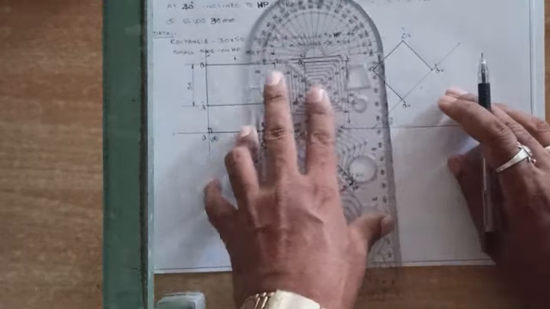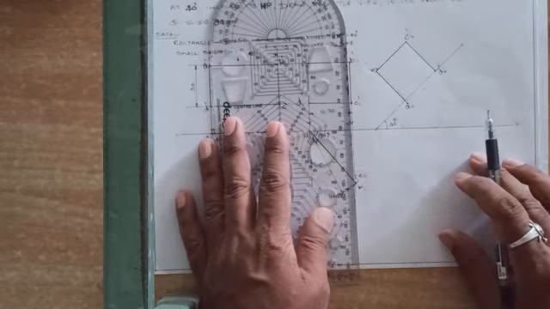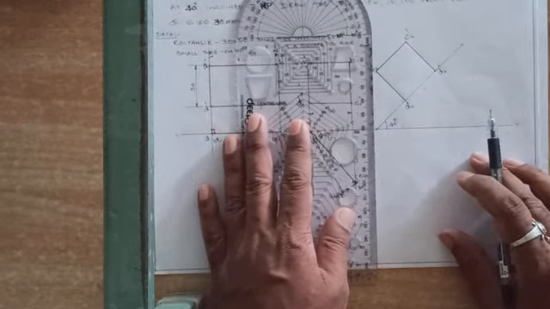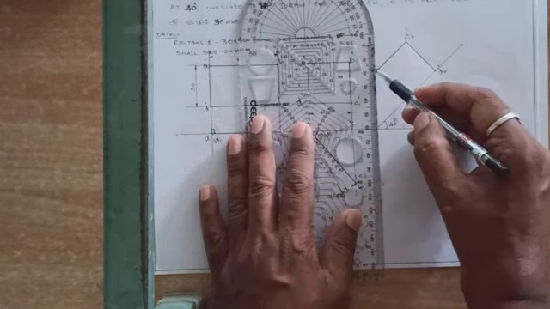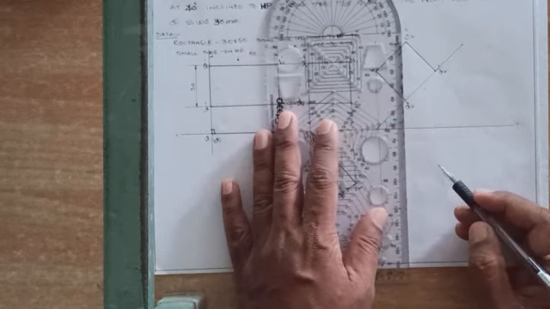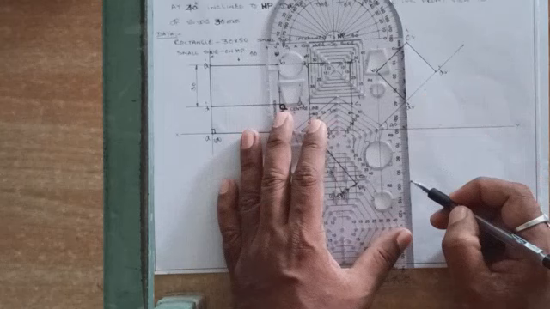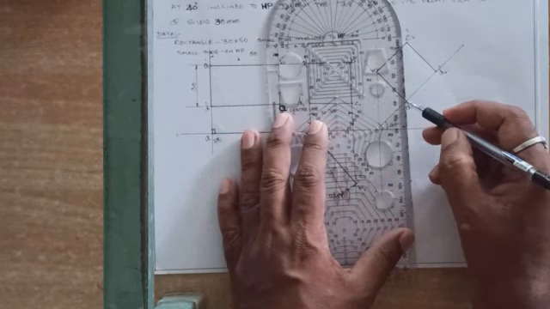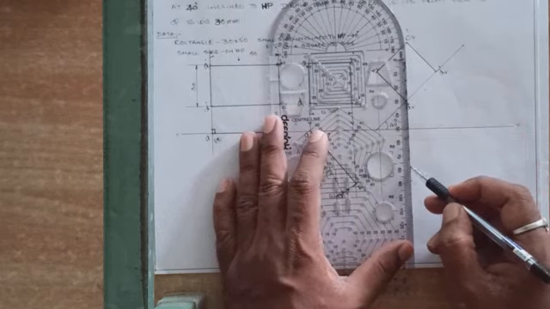Now you have to draw the projections downwards, all thin projectors.